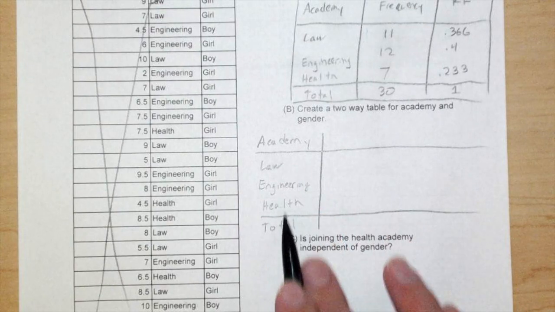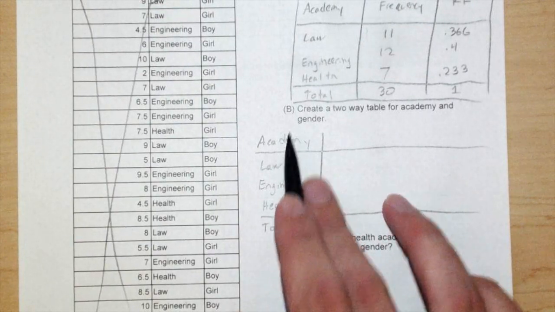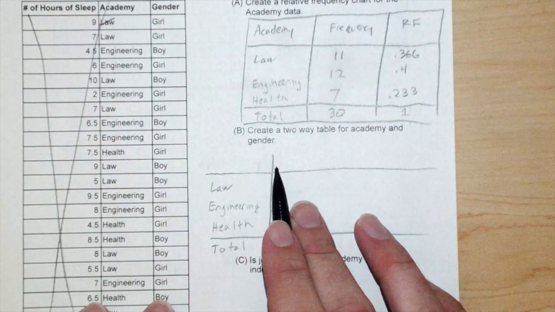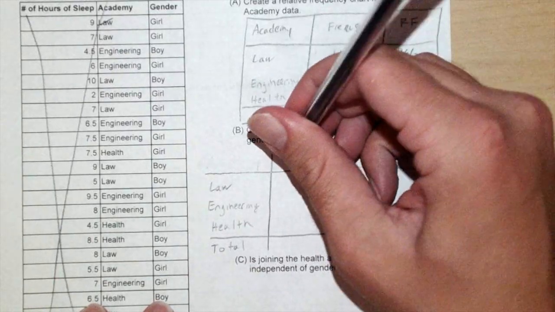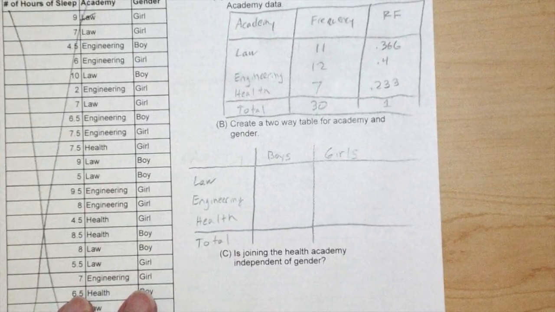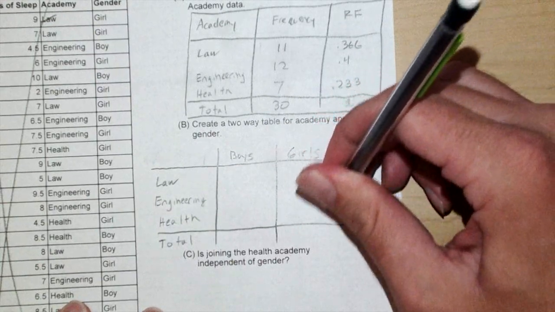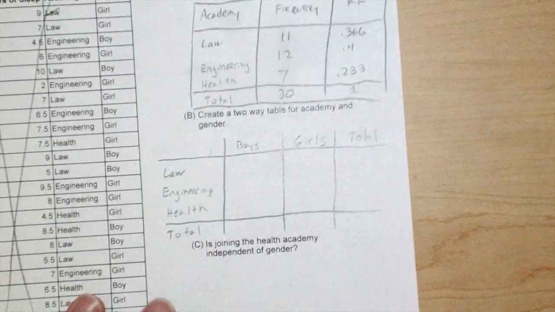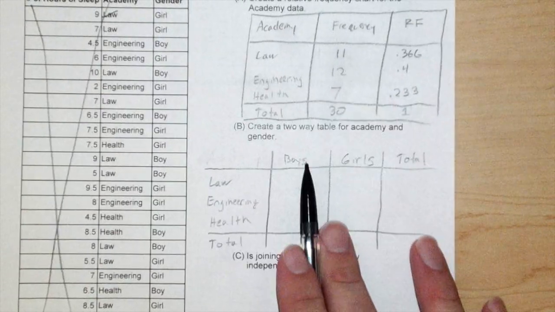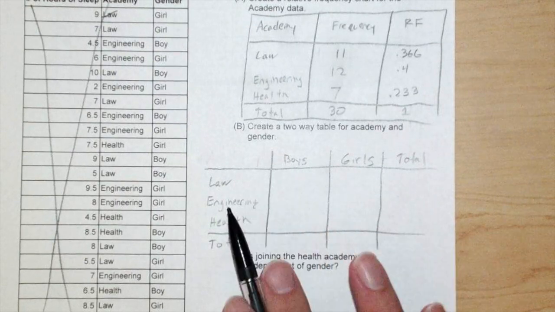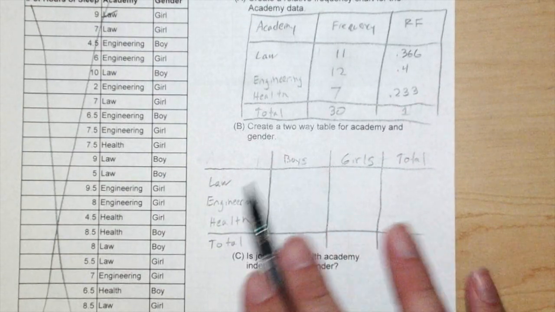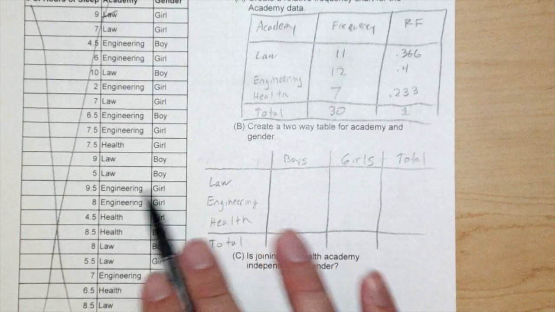So we have my 3 academies, and that would be going down. But actually, we don't even want to put this here, because instead of frequency and relative frequency, we're just going to split my data into boys and girls. And hopefully that makes sense to everyone, and hopefully everyone's like, okay, this is really easy and obvious. But all a two-way table does, if you start seeing variables both directions, so not frequency, which just measures one variable, but you see actual variables on both sides, that means that you have 2 sets of categorical data.